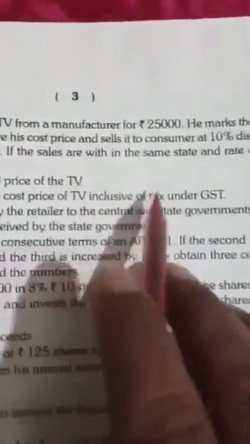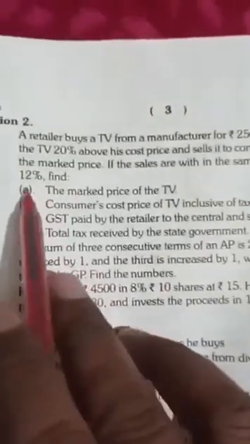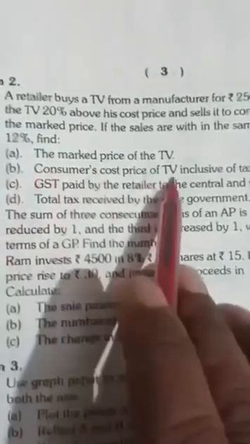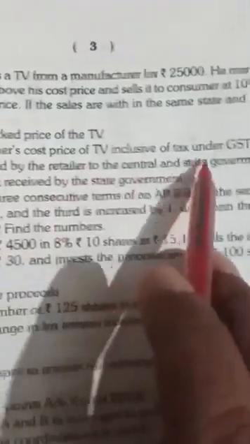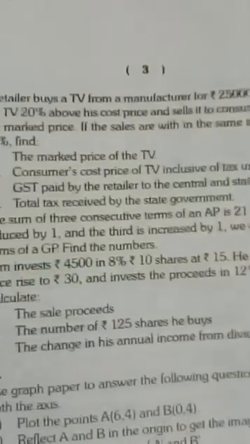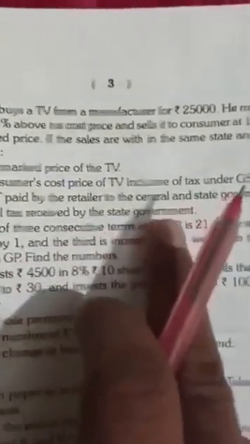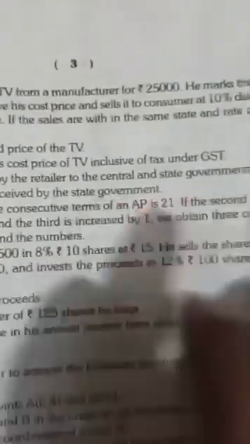If the sales are within the same state and rate of GST is 12%, then find: A, the mark price of the TV; B, the consumer's cost price of the TV inclusive of tax under GST; C, the GST paid by the retailer to the central and state governments; and D, the total tax received by the state government.